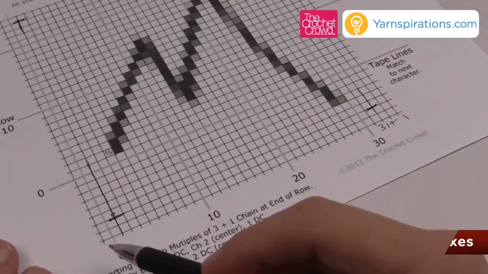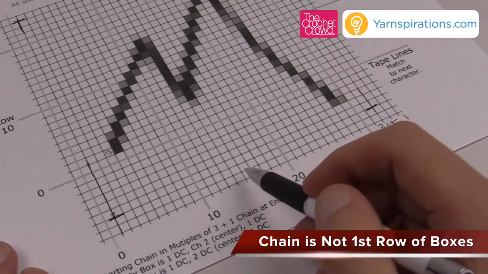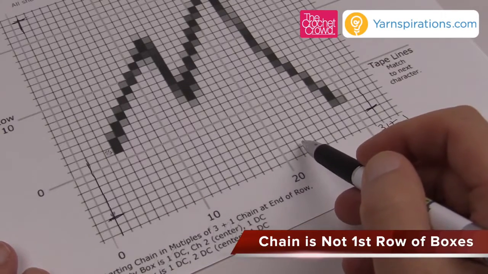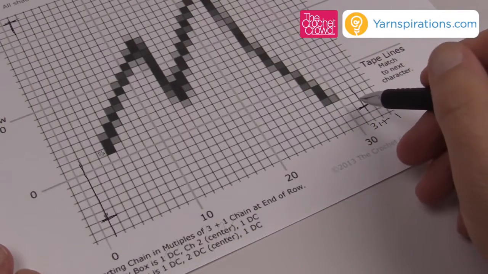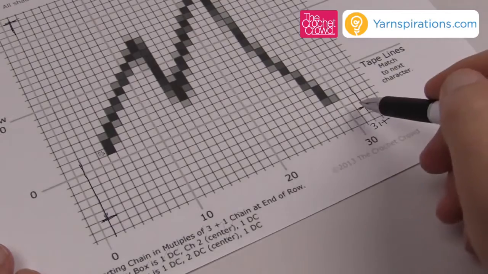That chain never counts as the first row of boxes. That's just the foundation. That's just to get yourself started. It's not until you start single crocheting on top of that chain where you actually start filling in these boxes.